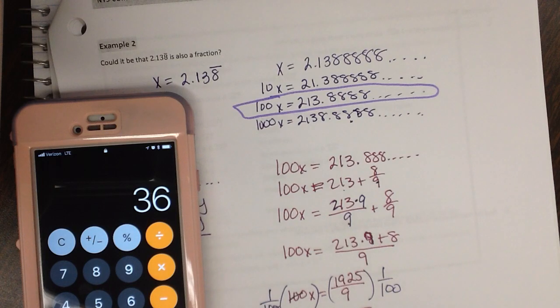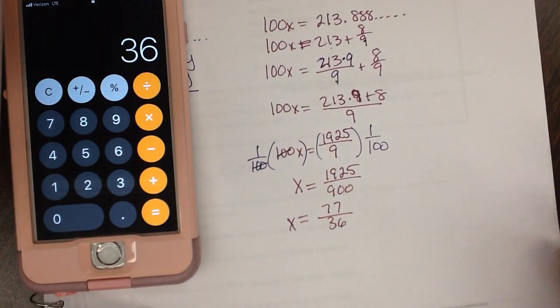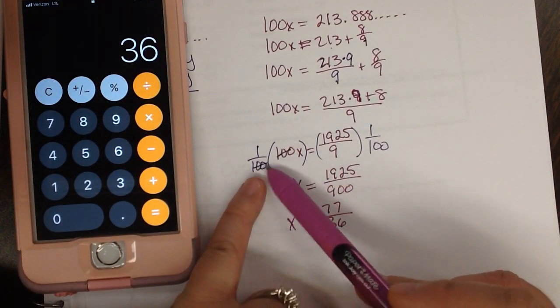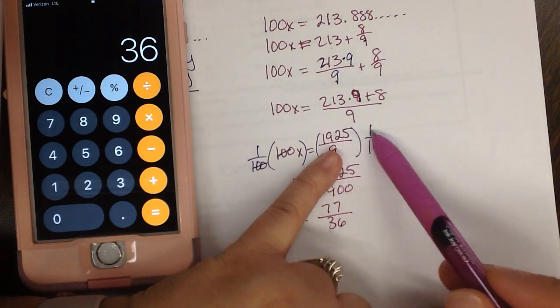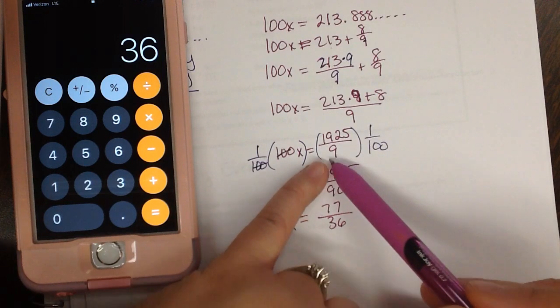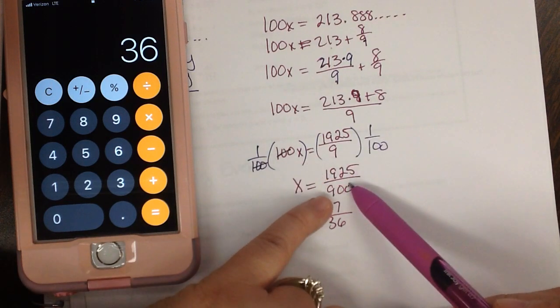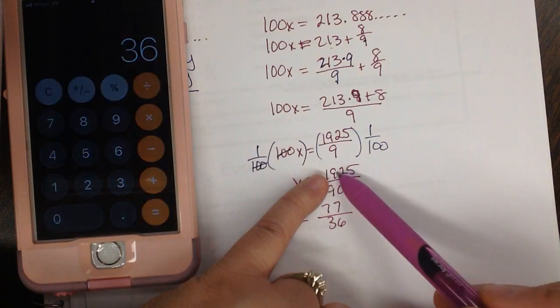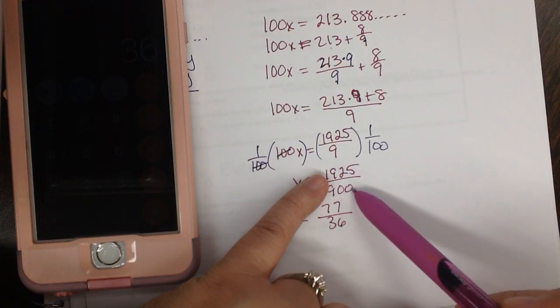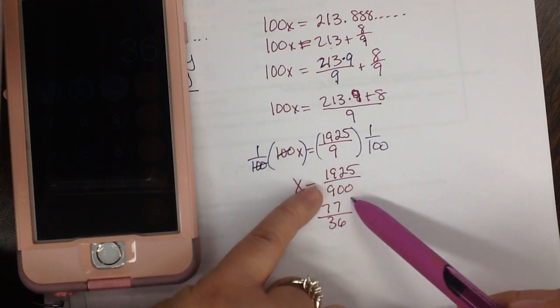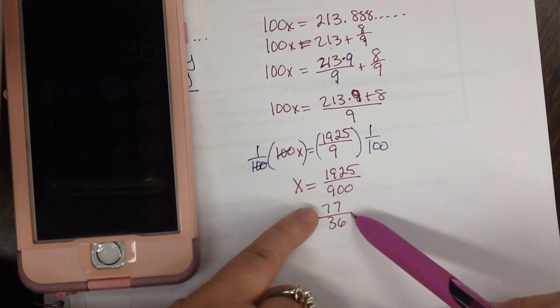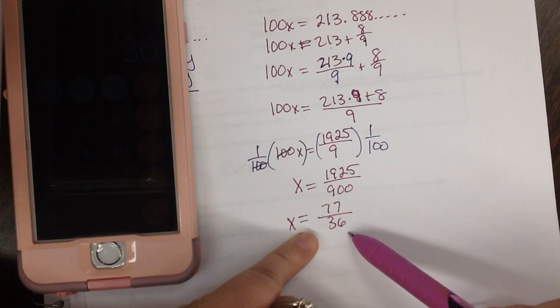Even if there is a delay before the repeating begins. So like, oh, you couldn't see that. There you go. So when I multiply these two, they canceled. Okay, and then I multiply 1925 times 1 and get 1925. 9 times 100 and get 900. These are both divisible by 25. It ends in 25 or it ends in 00. I know that because of that. So I divide both the top and the bottom by 25 and I get 77 over 36.